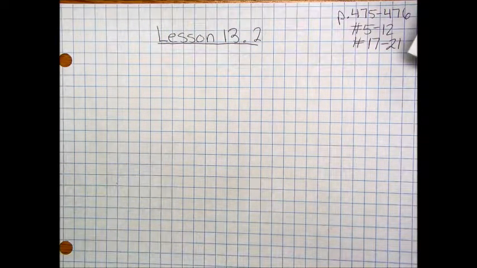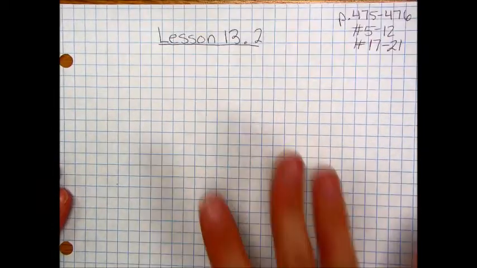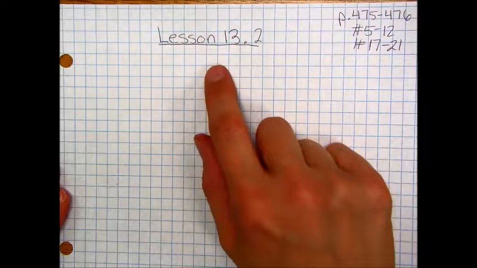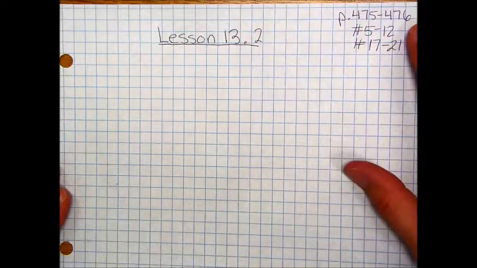Okay, hello everybody. So today I didn't want to leave you just kind of hanging on lesson 13.2. I wanted to help you make sure you can be productive on homework today. What you're going to need is 100% graph paper. So if you want to get graph paper right now, get your homework paper set up to say lesson 13.2. You guys are doing page 475 to 476.